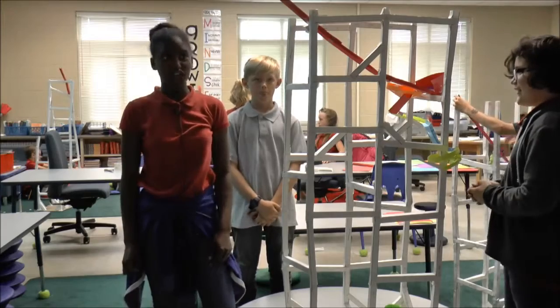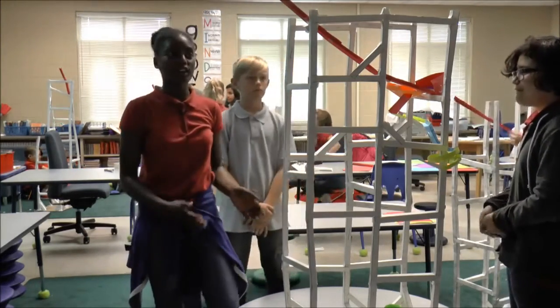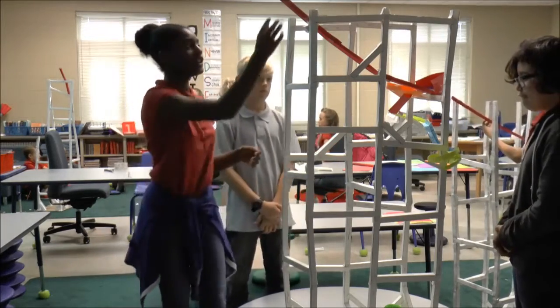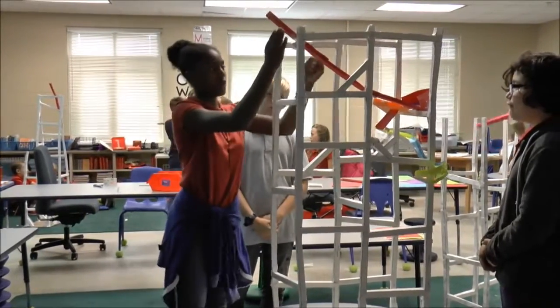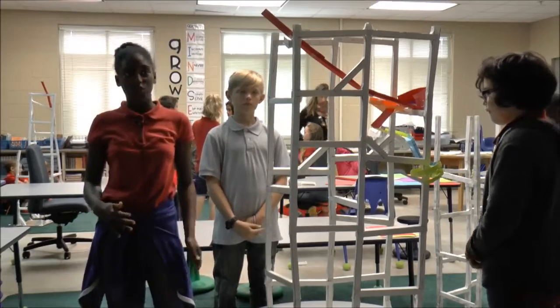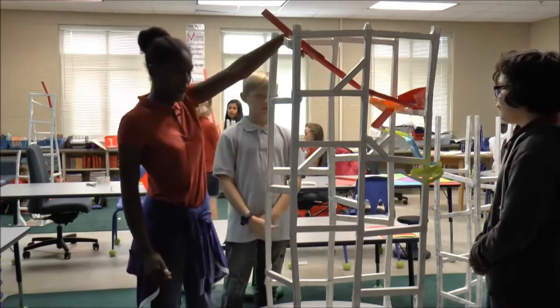After our structure is built, it is time to add elements. We started with our initial design, the descent, to gain the most potential energy. The potential energy is the energy of position, which is this part right here. The higher the marble, the more energy the roller coaster will have. So the higher the wheel, the more potential energy we will have.